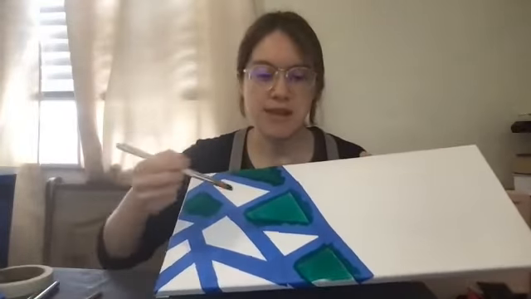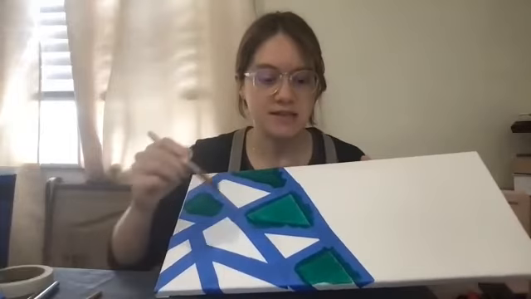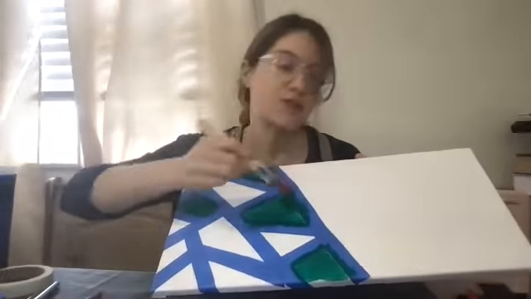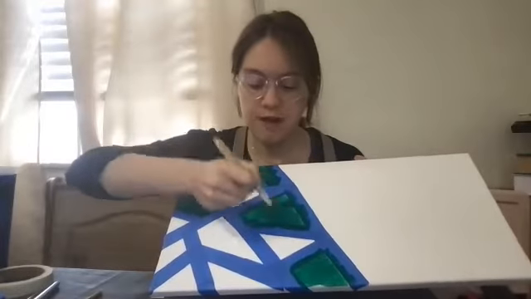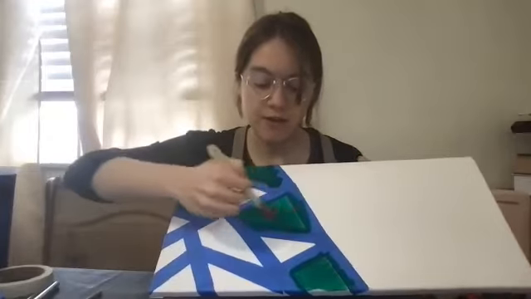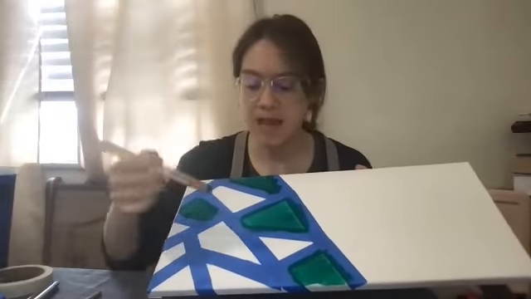So one of the ways I like this is that you can kind of be not sloppy with it, but you don't have to be really precise. It's a lot more forgiving than if you paint a picture of a person, right? And you have to go in really carefully. So this is really a fun project, and anyone at any age can do this. If you have younger people at your house that you're trying to do this with, you might want to do the tape part for them or help them do the tape part, but the painting part is really fun.